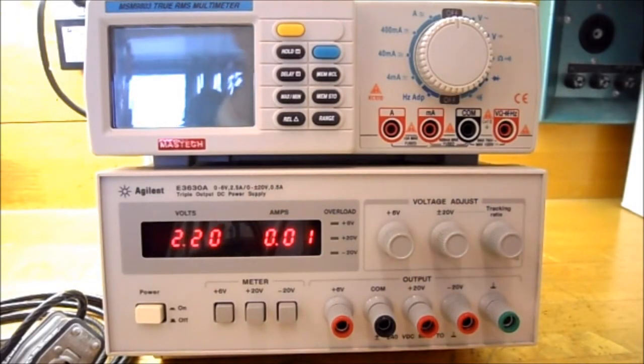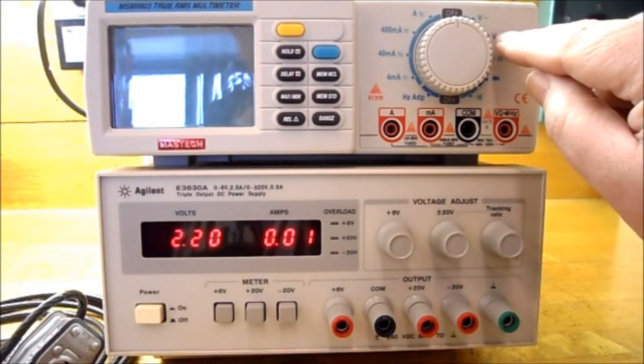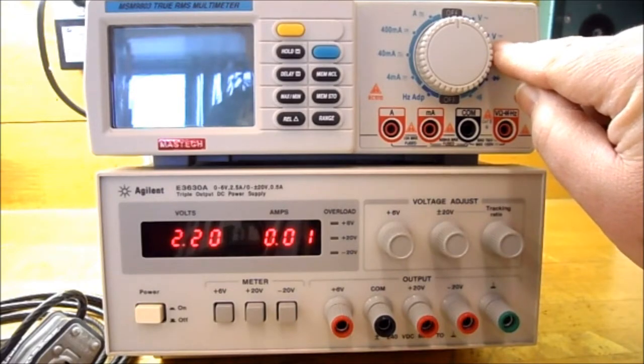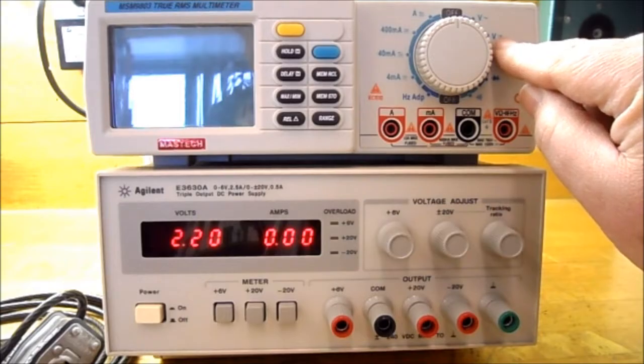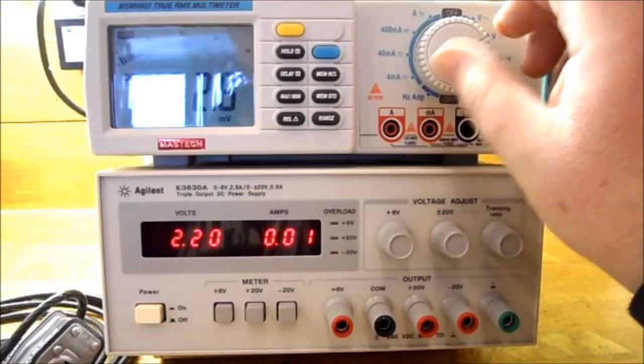So now the next thing I want to do is turn on the digital multimeter till I get to the DC voltage setting. So the DC voltage setting is the second stop over. It's got a V with a flat line beside it. So turn the knob 1, 2 clicks over.